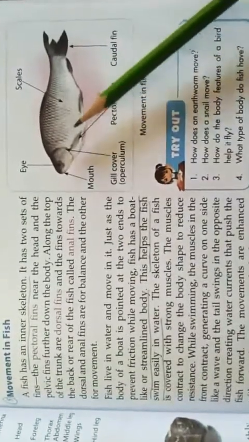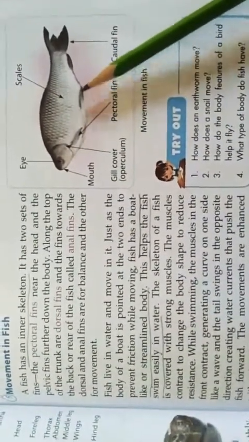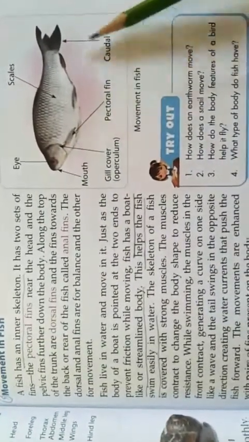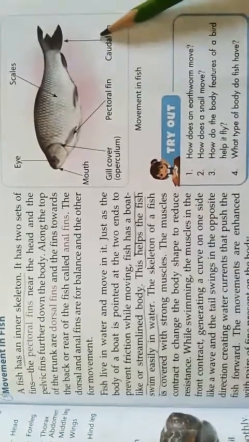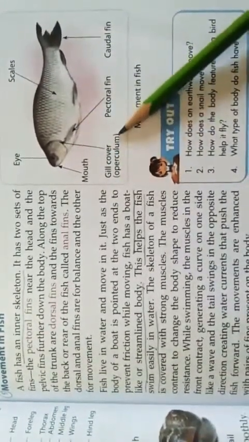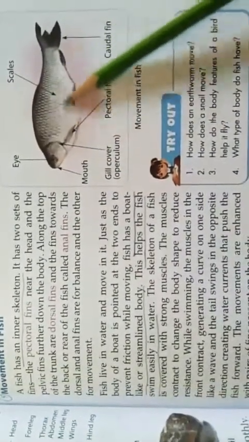So children, this is pectoral fin, this is dorsal fin and this is anal fin. This is caudal fin. This is gill cover, also known as operculum. This is mouth and this is eye, and these are all scales.